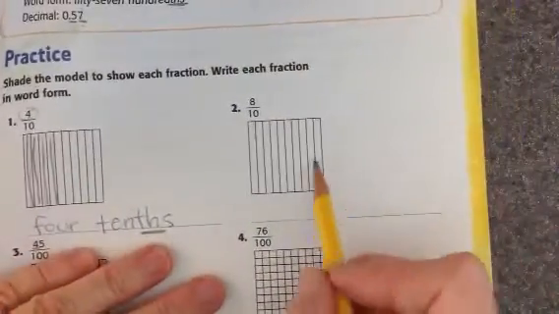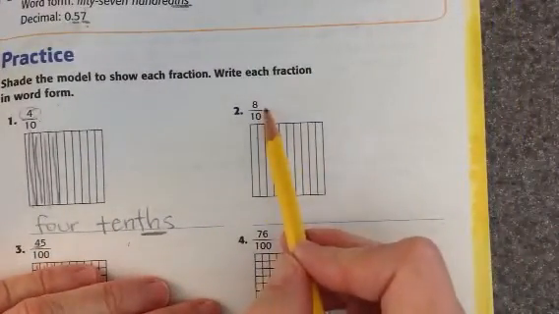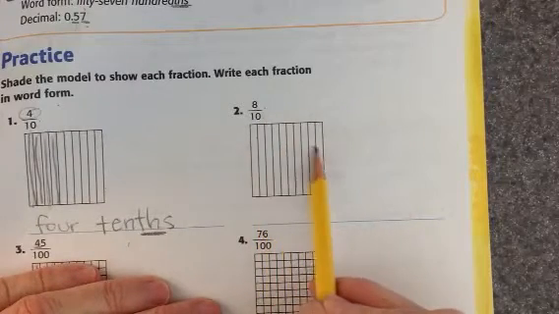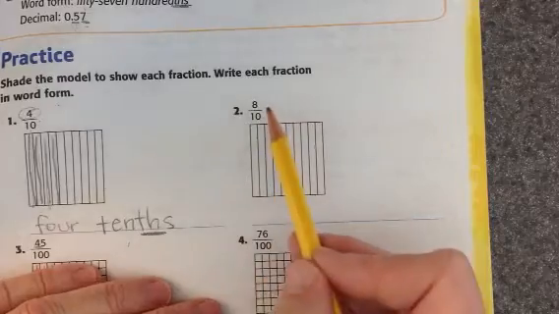Okay, let's look at number 2. You'll go ahead and do this one the same way. 8 tenths, which tells us this unit has been divided into 10 pieces, and you'll shade in 8 of them.